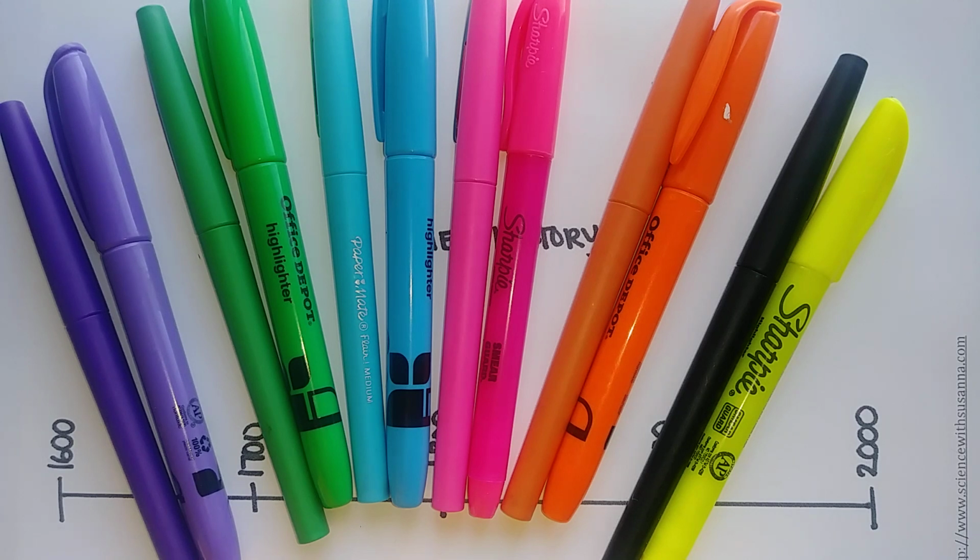Welcome to Science with Susanna, and in this video we're going to go through a brief history of microbiology. I love this page of our notes, and as you can see you're going to need a lot of different colors, and I've even set them up here in order. So you want purple, green, blue, pink, orange, and black with a yellow highlighter for that one.